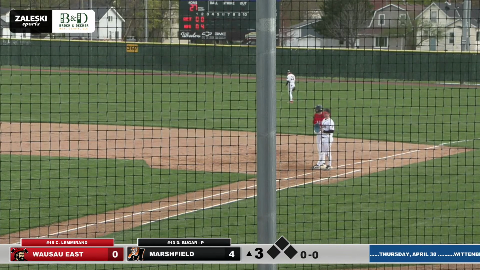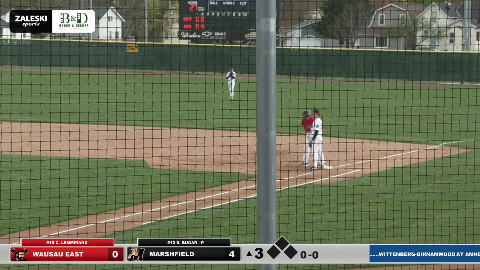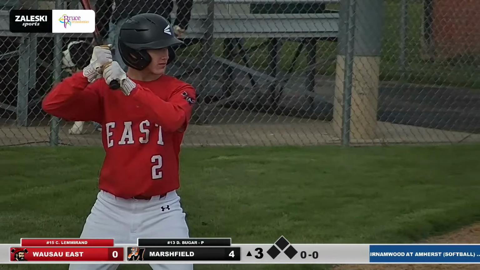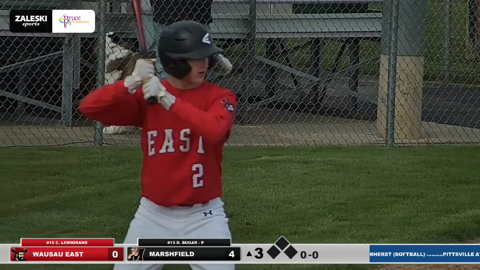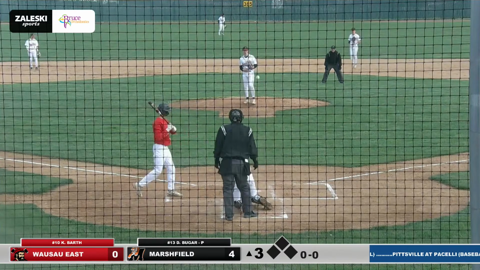The second baseman, Anders Bjerke, now batting for Wausau East. His first at-bat in conference play this year. Lemoran is East's first base runner. Takes a good lead there. Bugar throws a curveball over for called strike one.